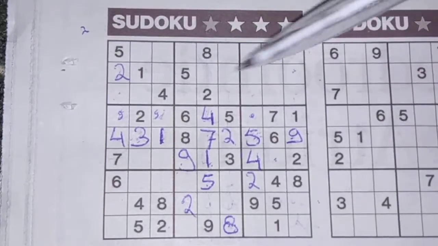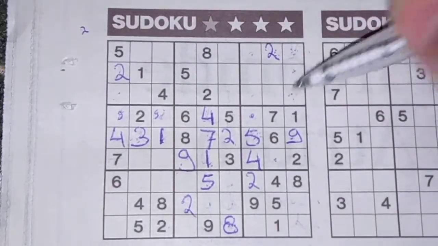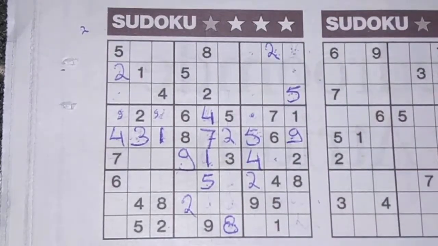I see here 5, no 5 there. Here 5, no 5 there. The only place for the 5 should be there.